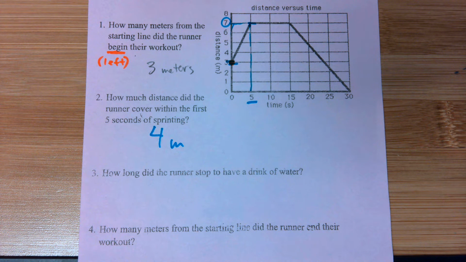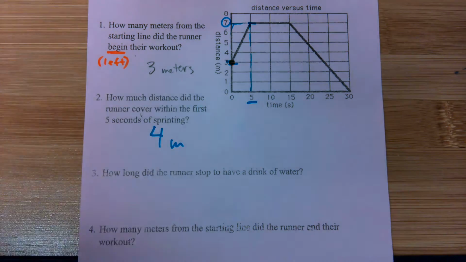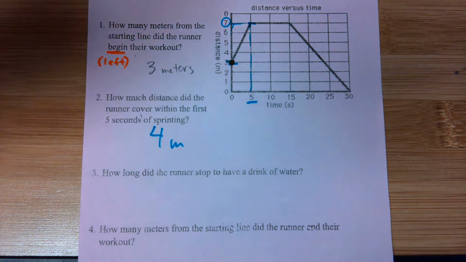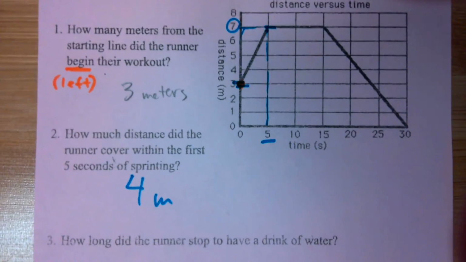Any ideas? Any ideas here on how we are going to figure out when the runner stopped to have a drink of water? I don't see any axis with amount of water drank labeled. Noah, what do you think? When the distance on the graph stops going farther. Oh, when the distance on the graph stops going farther.